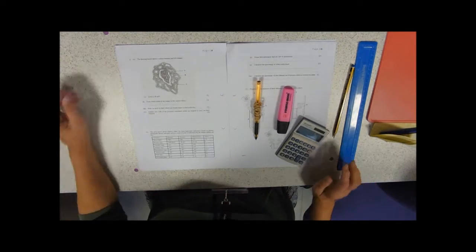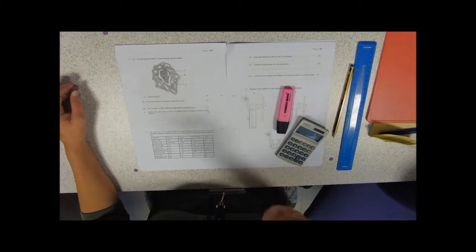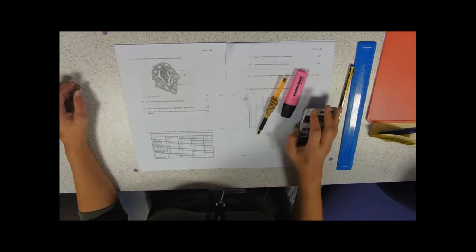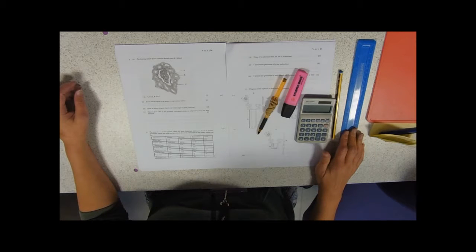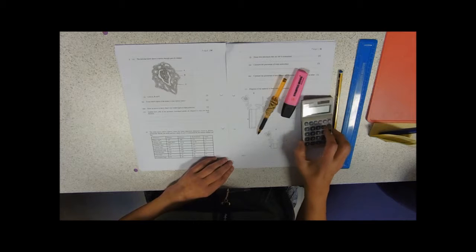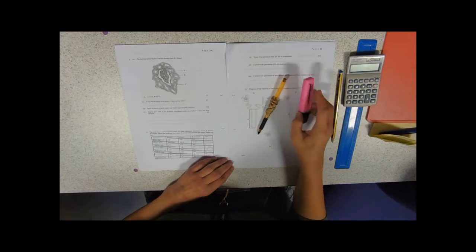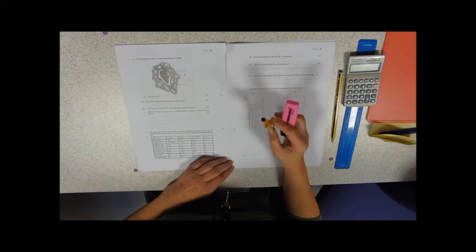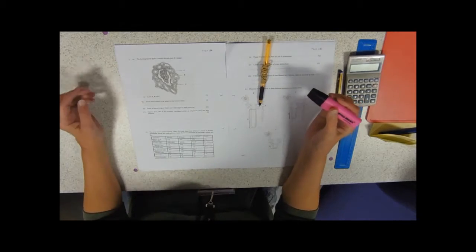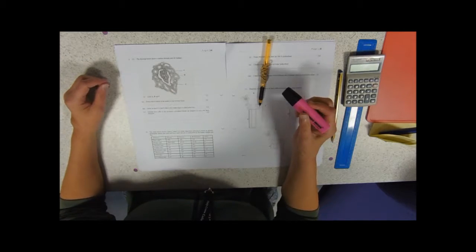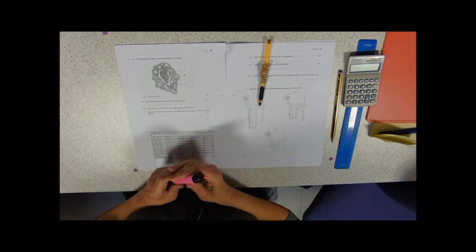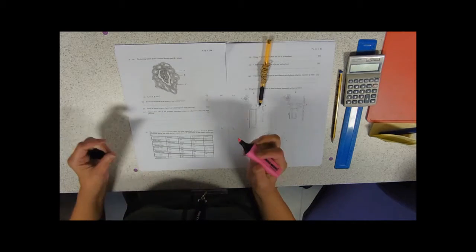So here we go. I have got my trusty homework kit. I have a black pen, a highlighter, a calculator, a pencil and a ruler. That's my trusty homework kit that I need to answer questions with. I might not need all of these things, but I'm definitely going to need a black pen and a highlighter, because to make sure that I'm reading the question, which is really critical to being able to answer it, I'm going to highlight some stuff.